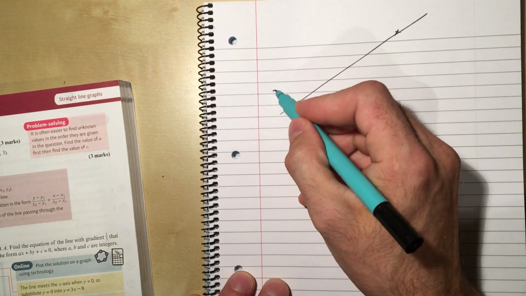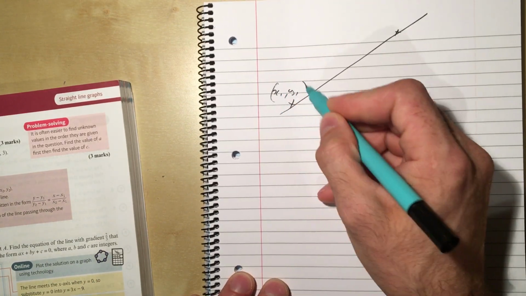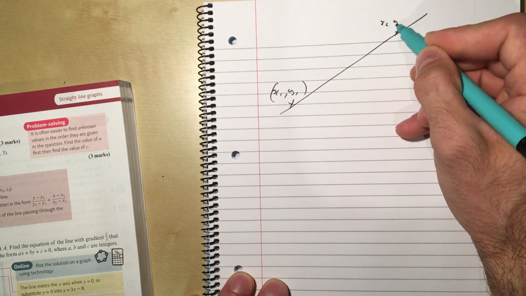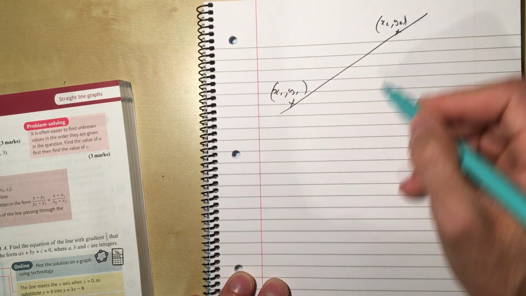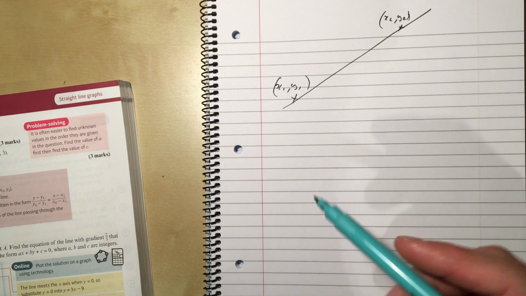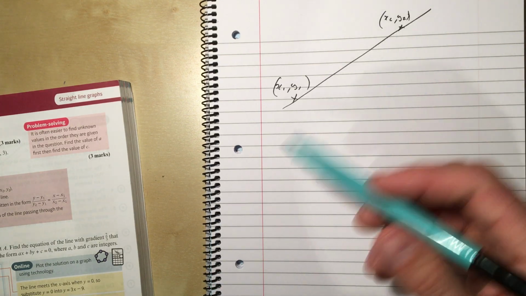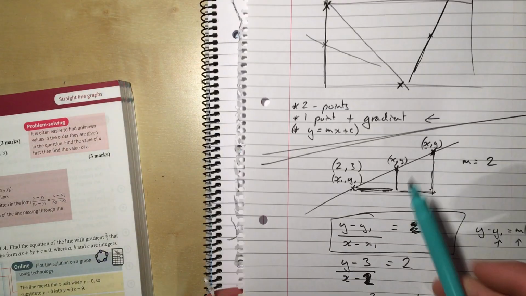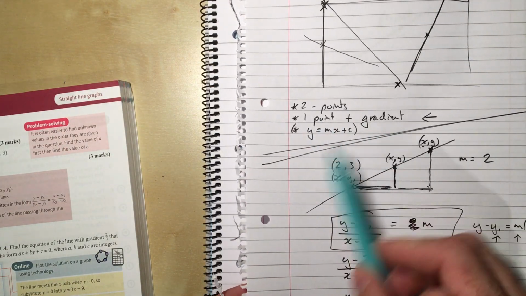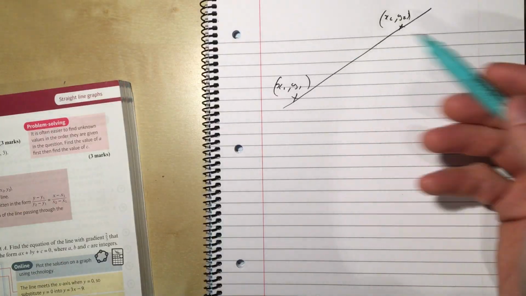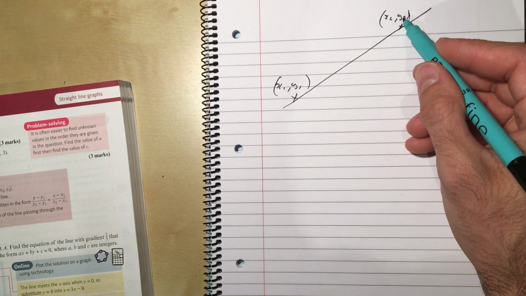So I know this is x1, y1, and this is x2, y2. Okay, well, if I knew the gradient, then I'd be sorted here, wouldn't I? Because I've got a method, we just looked at it. If I know one point and a gradient, I've got a method. So if I only knew the gradient, well, I do know the gradient because I know these two points.